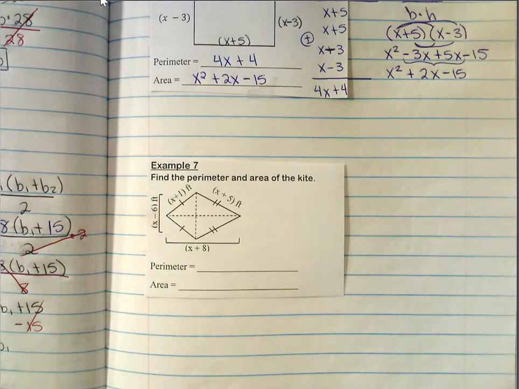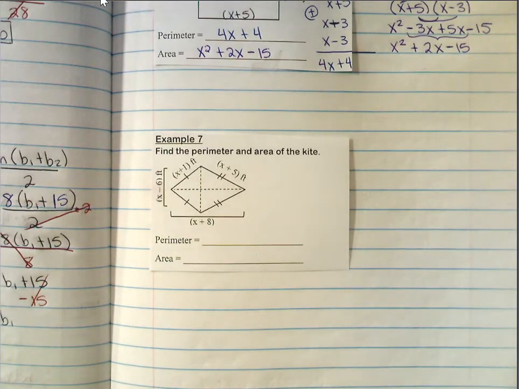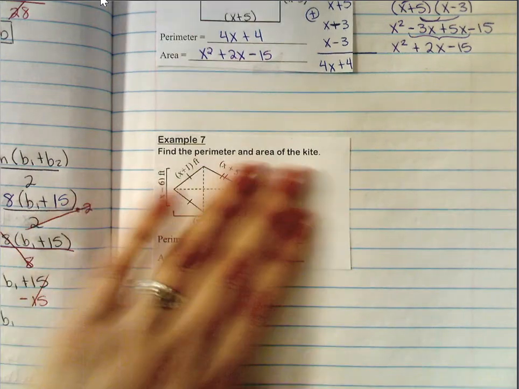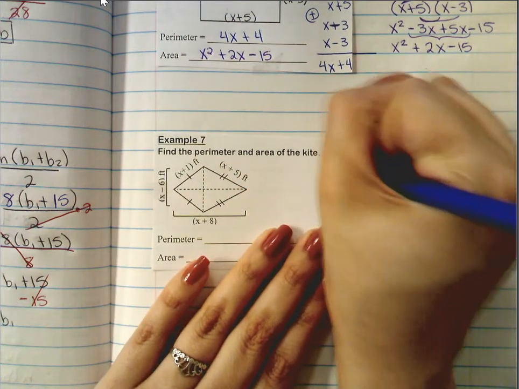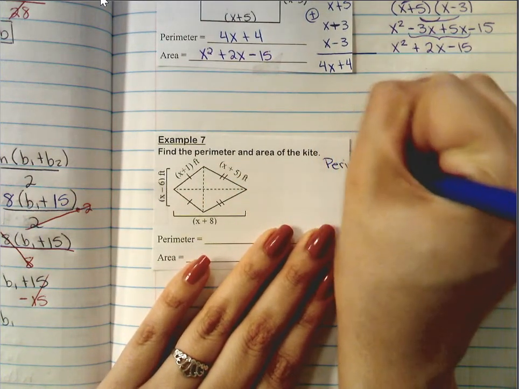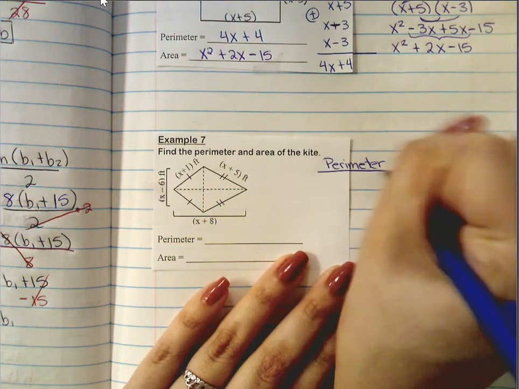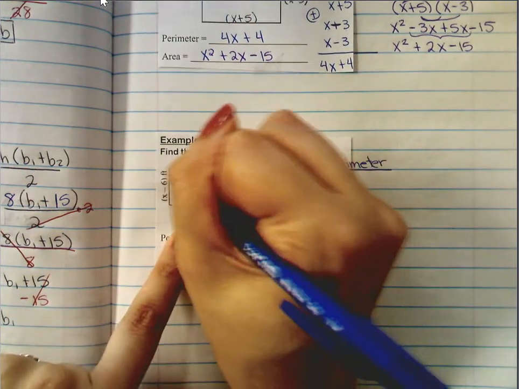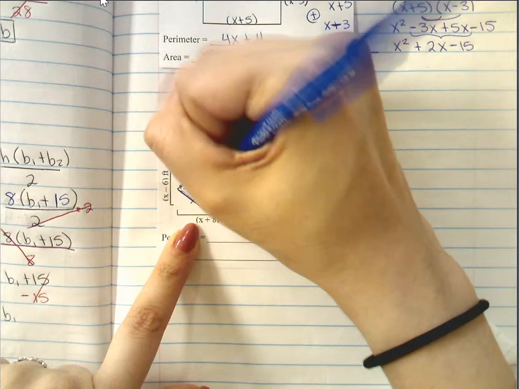Okay, so very similar for example 7, but in example 7, it's a kite. And so the perimeter is going to be the same thing, I just have to add up all the sides. So let's do the perimeter first, because that's the easy part. So these 2 sides are equal.